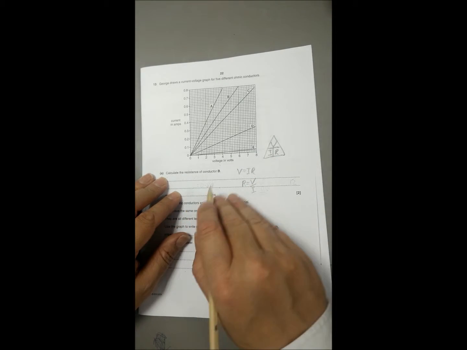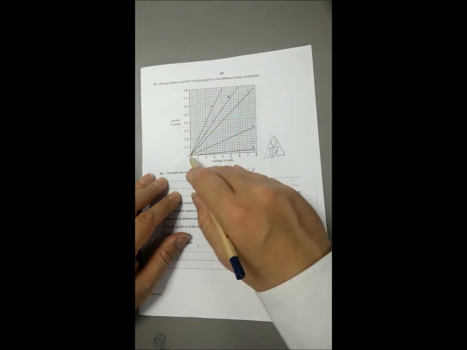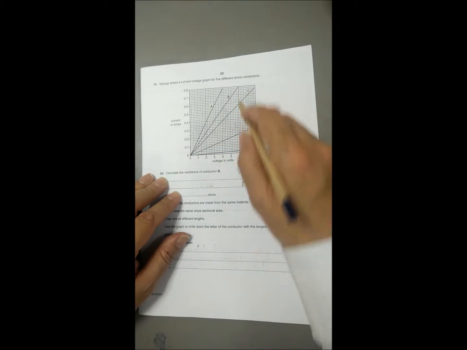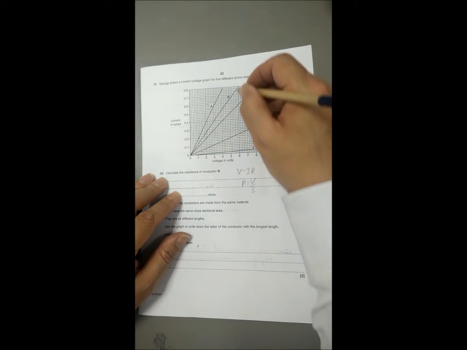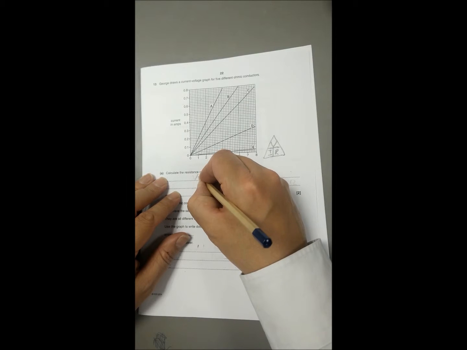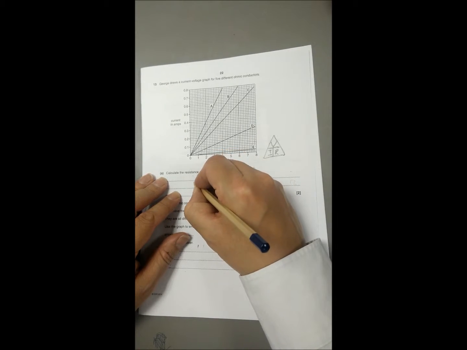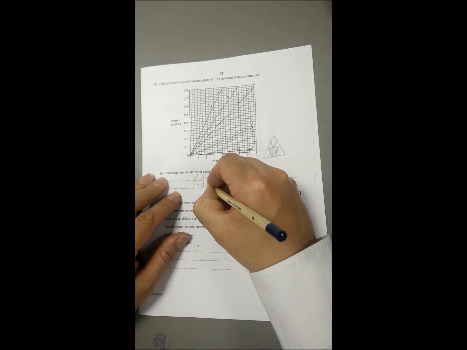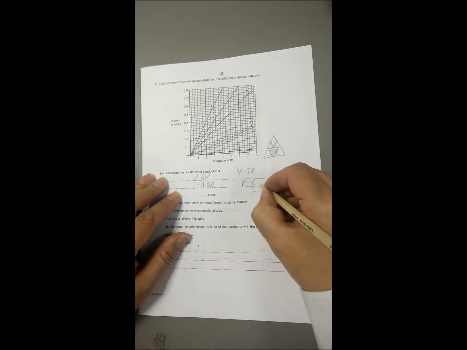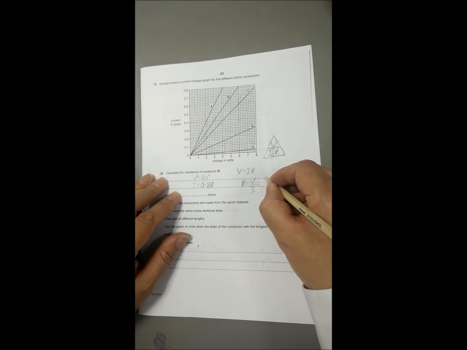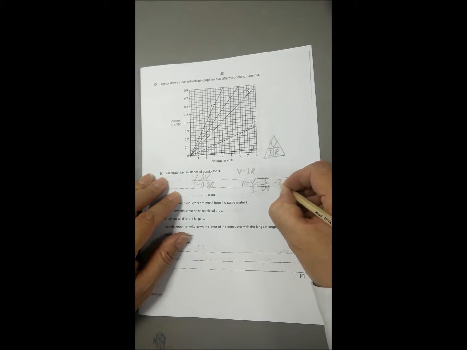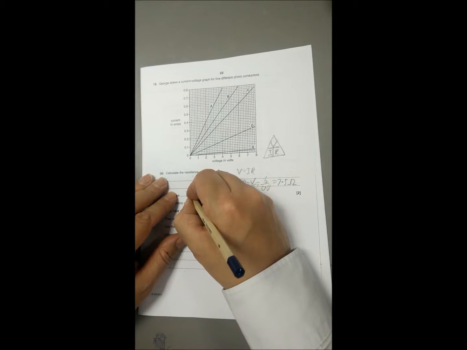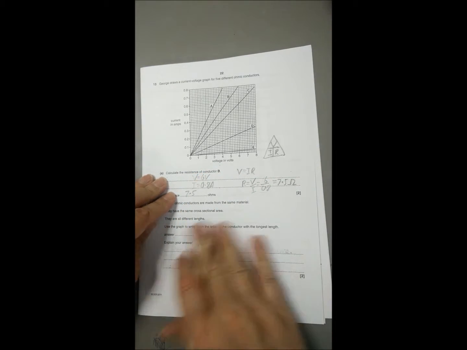So then you want to look it up on the graph. It's a straight line, you can measure it pretty much anywhere, so let's just pick the most convenient point, which is 6. So your voltage is 6 volts. The current is 0.8 amps. That's fairly easy. So if that's V equals IR, V is voltage, that's 6 divided by 0.8, which is 7.5 ohms. Pop your answer in the right place there.